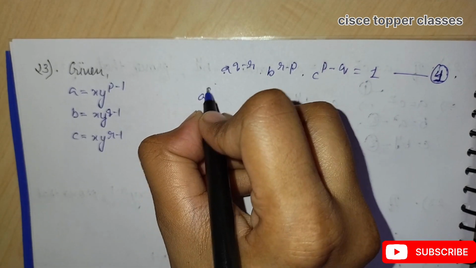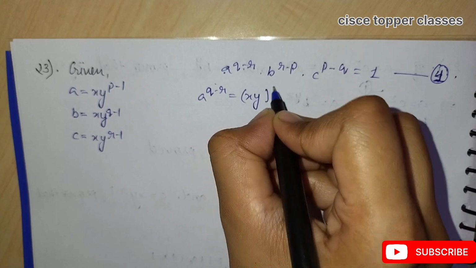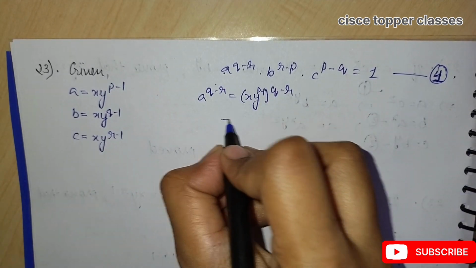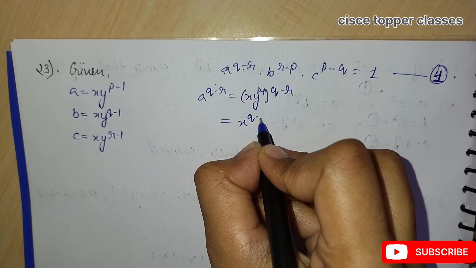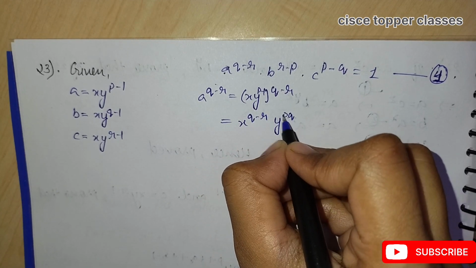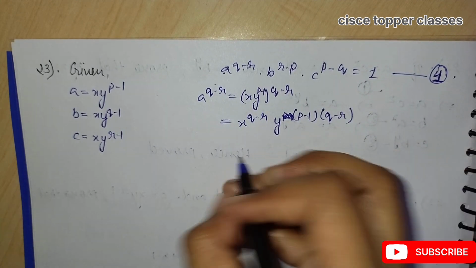So A to the power q minus r will be x into y to the power p minus 1, whole to the power q minus r. So x to the power q minus r, y to the power pq minus pr minus q plus r.